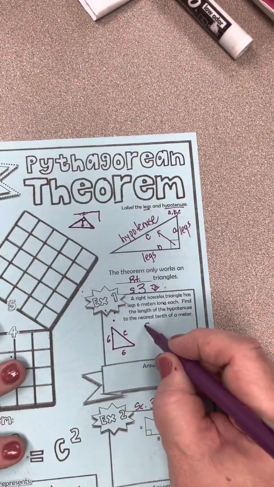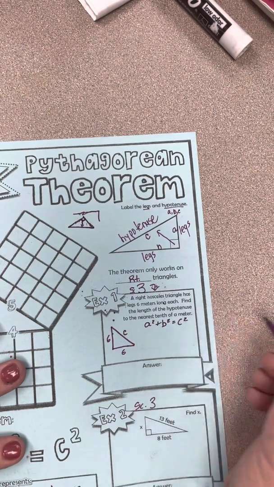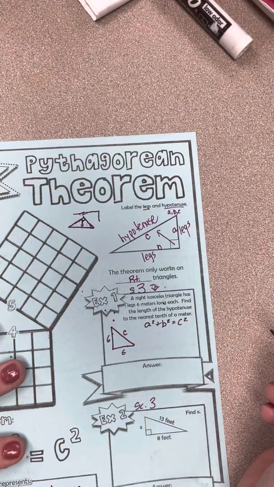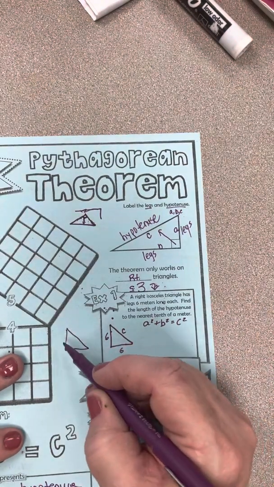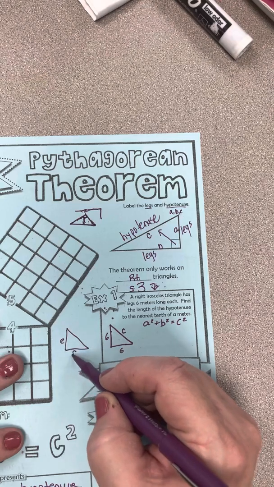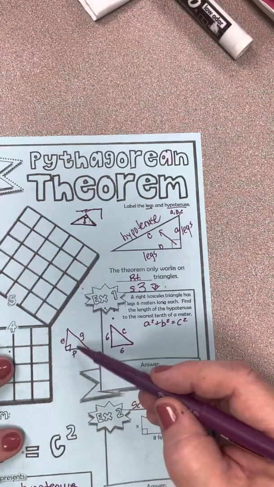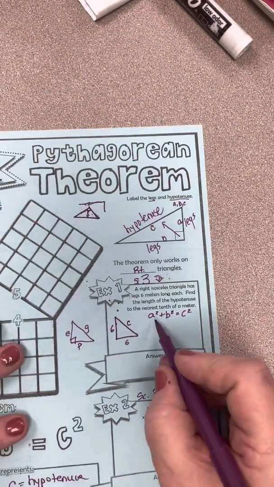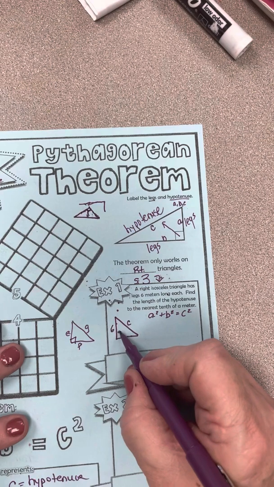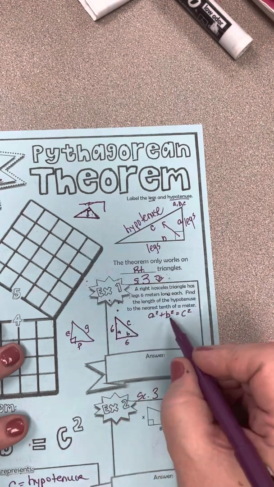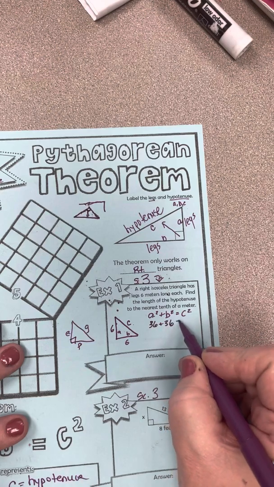Okay, so I'm going to put A squared plus B squared equals C squared. Okay, and if you ever see a triangle, sometimes it could be different, maybe it's E, F, G. If it's a right triangle, that's the same as ABC, okay? Doesn't always say ABC. So I know that A is 6, because B is also 6. All right, so this is going to be 36 plus 36 equals C squared.